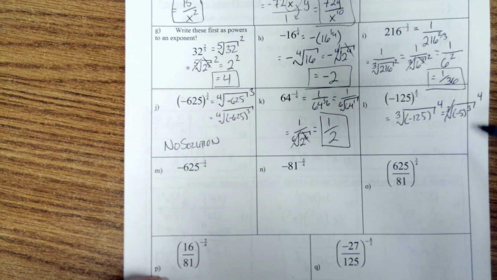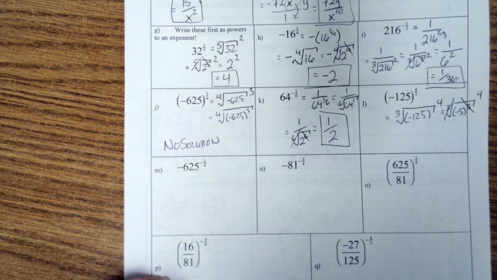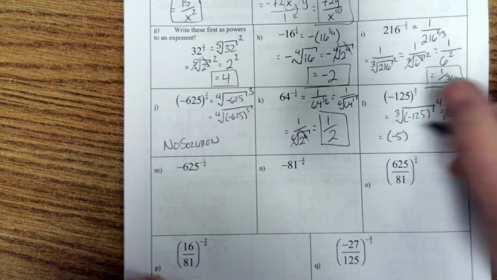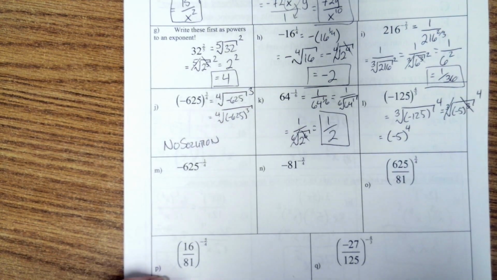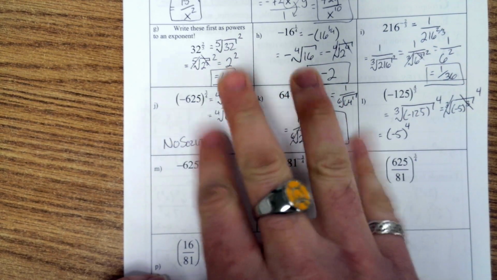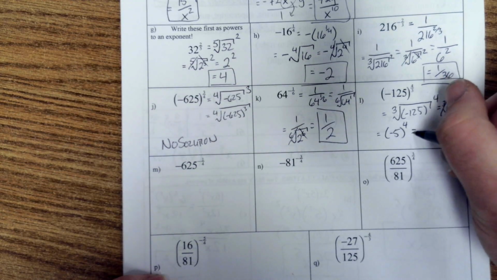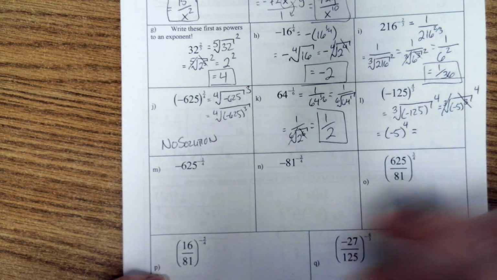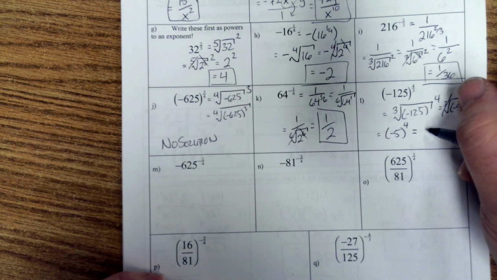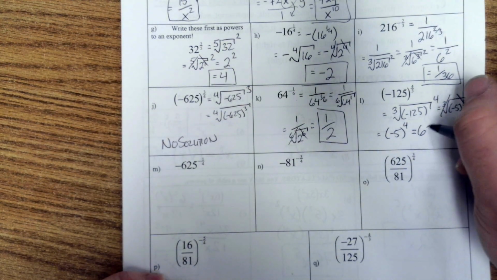So again, we can undo the root and the exponent. So we've really got negative 5 still trapped in its parentheses to the 4th power. And then a negative times a negative times a negative times a negative is an even number of negatives. So our final answer will be positive. And then 5 times 5 is 25, times another 5 is 125, finally is 625.